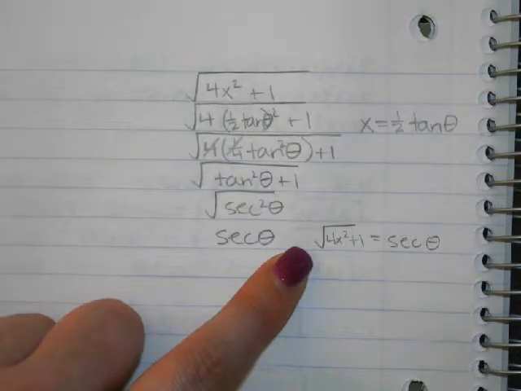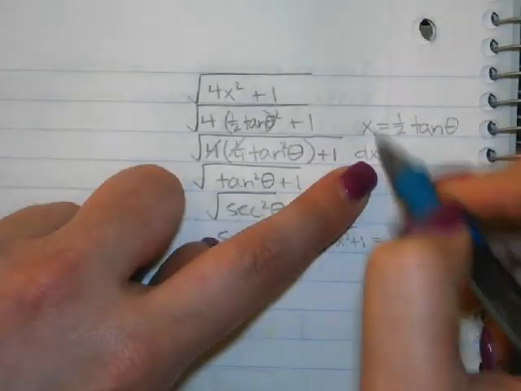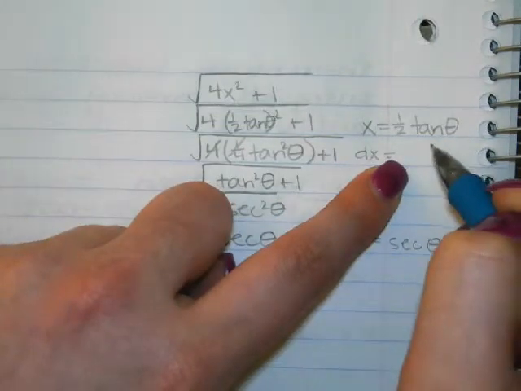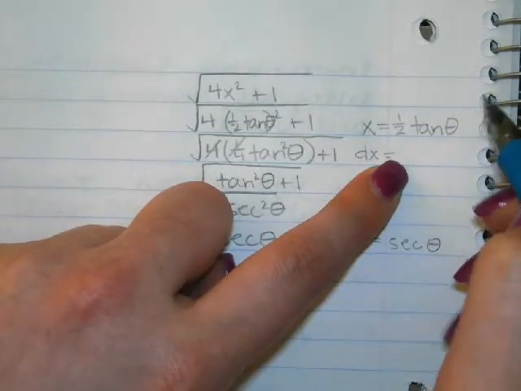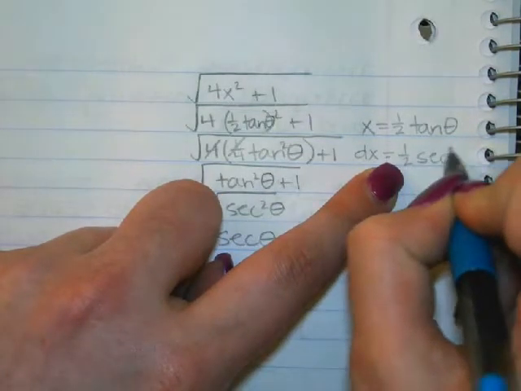And then what's the third one that we have to find? Dx. So derivative of x is dx. What's the derivative of 1/2 times tan? 1/2 secant squared, and then we make sure we got our d theta.